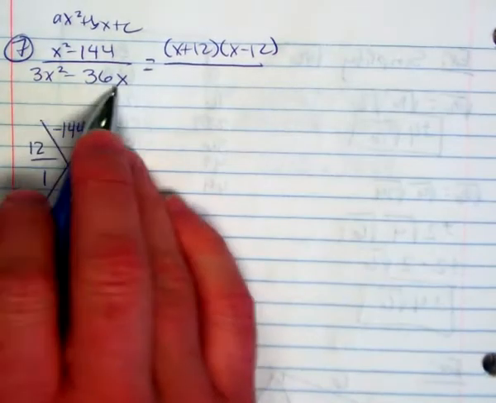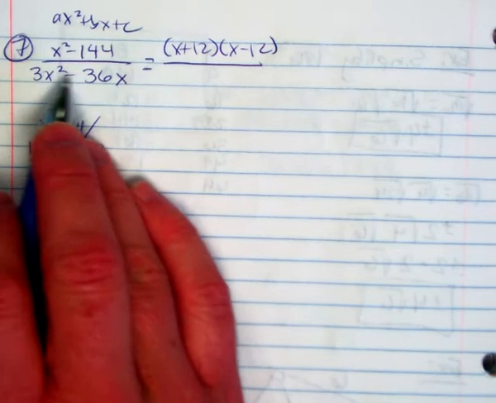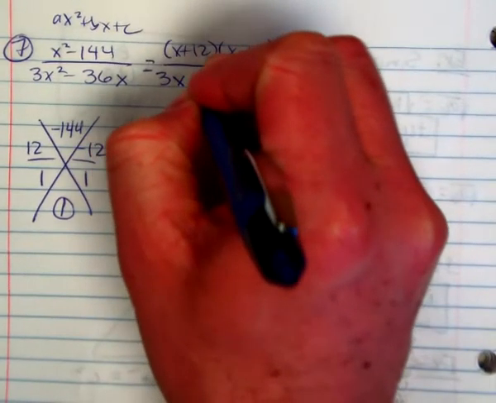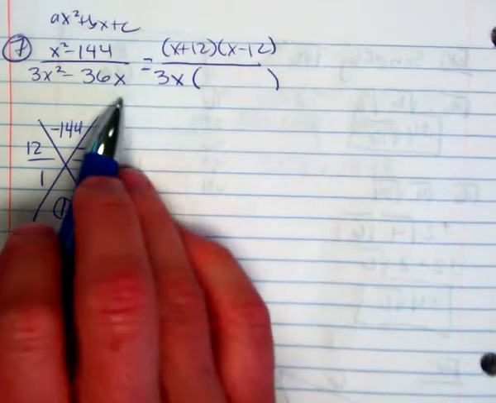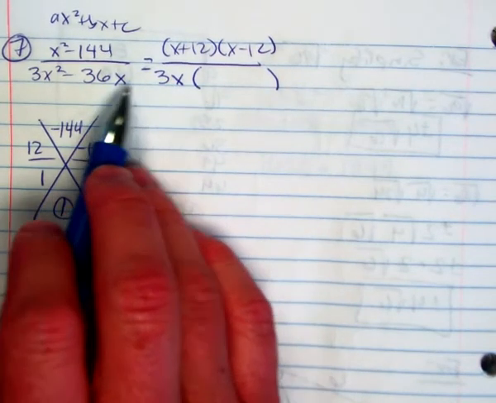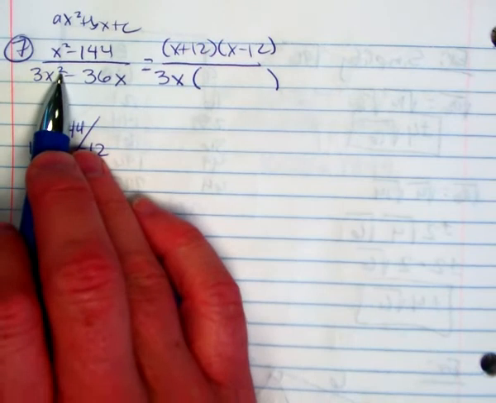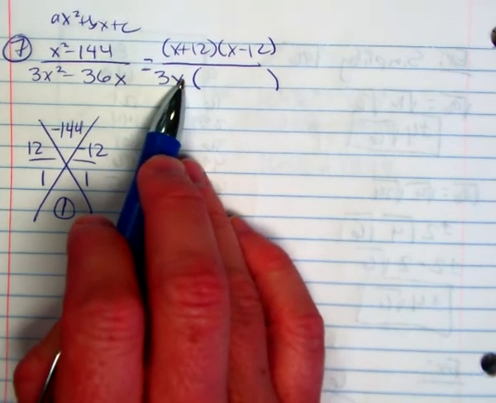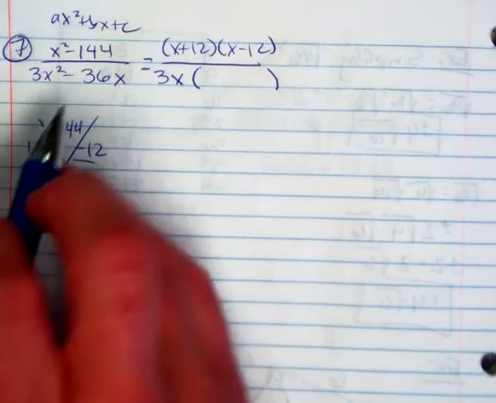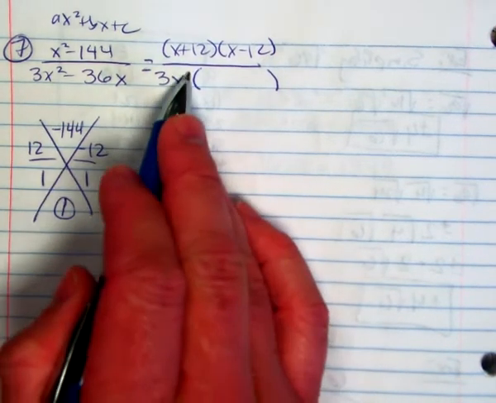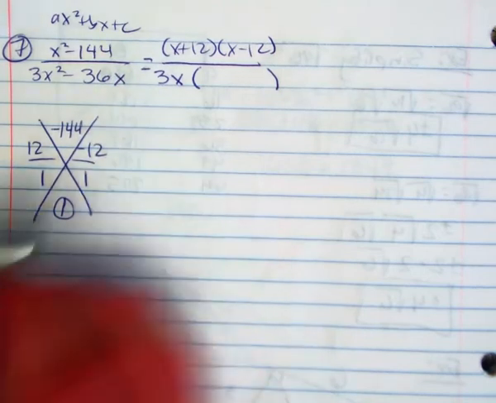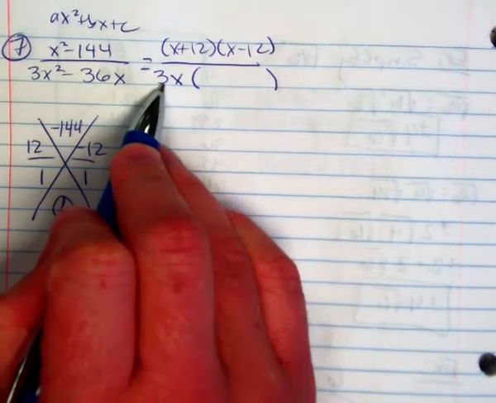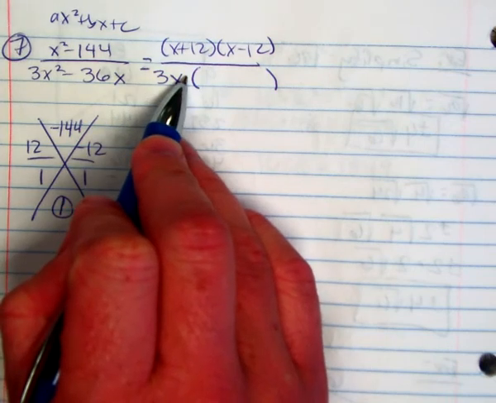On the bottom, I take out what they have in common. They're both multiples of 3. They both have the variable x. Remember, when you take out a variable, you take out the smallest exponent. That's a 2, that's a 1, so I took out 1. That also means that when I fill in the parentheses, because I took out x to the first, I'm subtracting 1 off of each exponent. So, dividing by 3 and taking 1 off of each exponent.